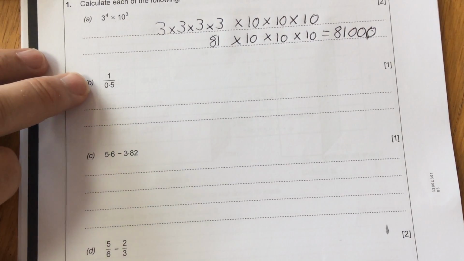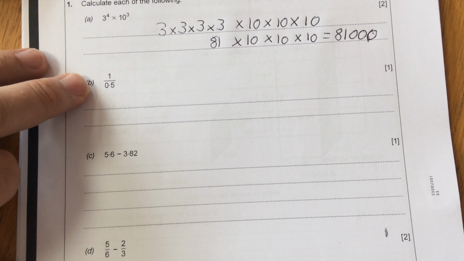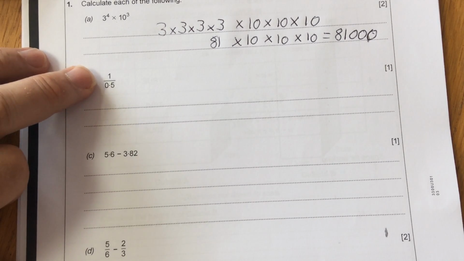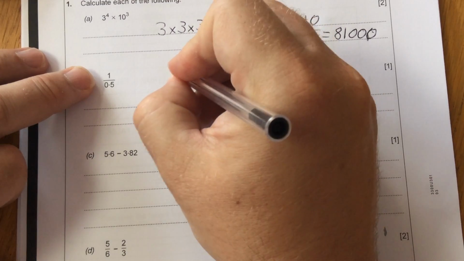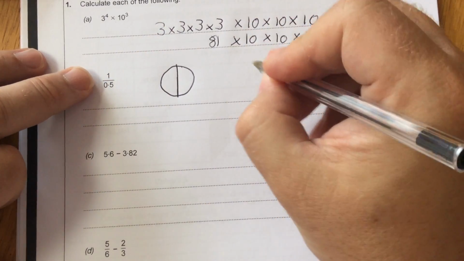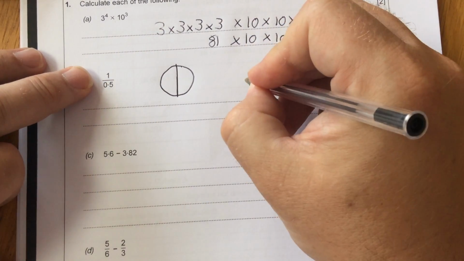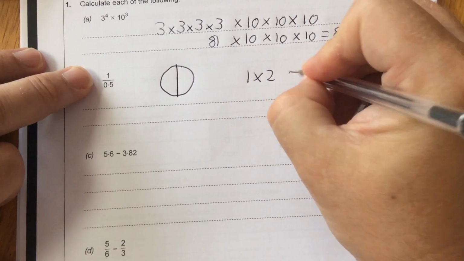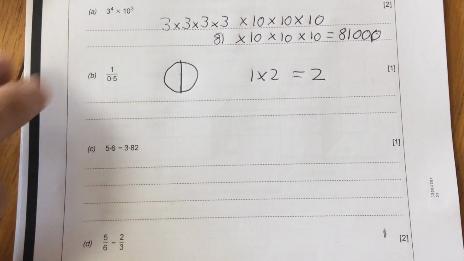Question 2. When you're dividing by a half, you're splitting something up into two. Alright, so if you're dividing one cake by a half, it means you're going to end up with 2 bits. So whenever you divide by a half, it's the same as multiplying by 2. So it becomes 1 times 2, which is 2.